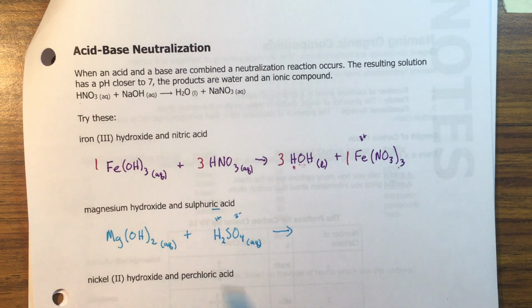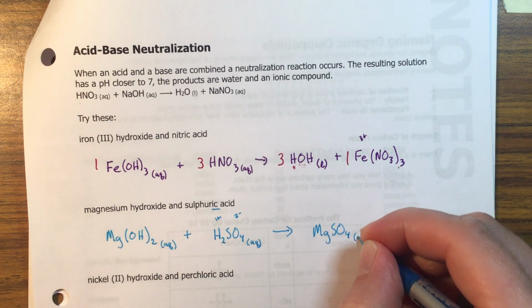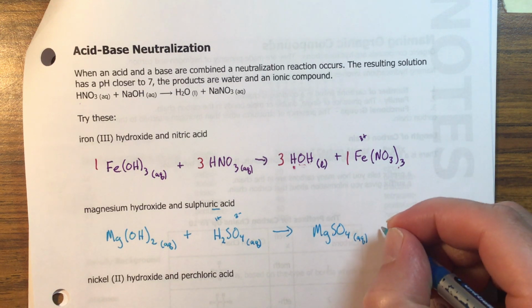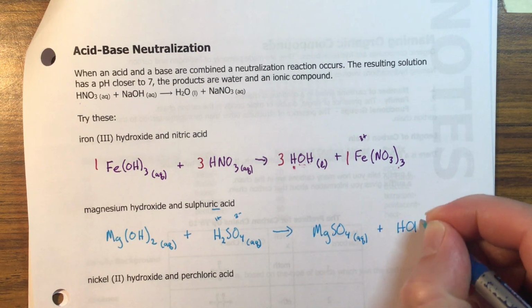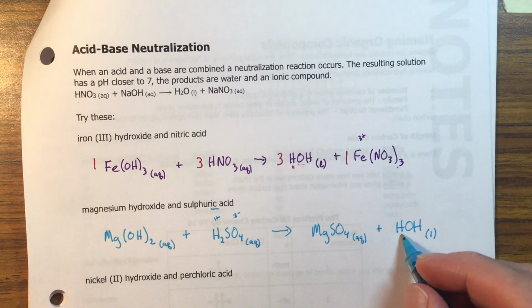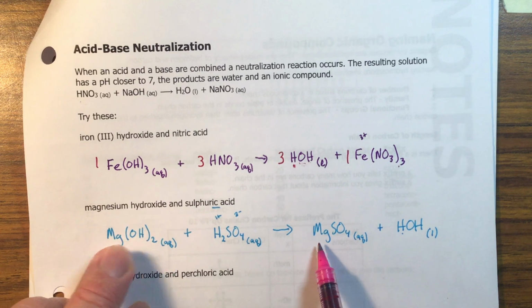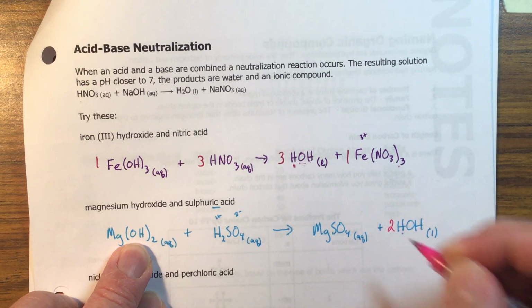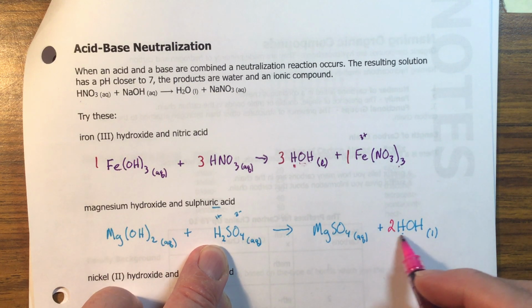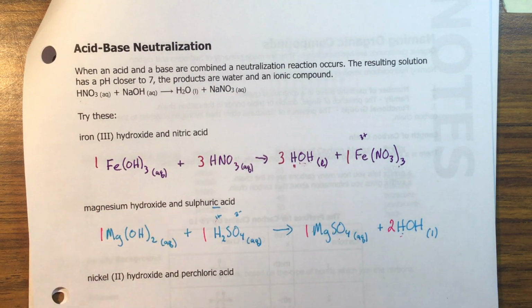Then that's going to give us, as a result, our magnesium is going to go with our SO4. Now magnesium is a 2 plus, and our SO4 is a 2 minus, so it just works out, MgSO4. And that's probably going to be aqueous. And our HOH. That's our water. We leave it as HOH, and that's going to be a liquid. So we can deal with the hydrogens and the hydroxides separately. Now we balance it. 1 Mg, 1 Mg. 2 OHs, 1 OH. We need 2 there. 2 H's, 2 H's. 1 SO4, 1 SO4. 1, 1, 1. Done.